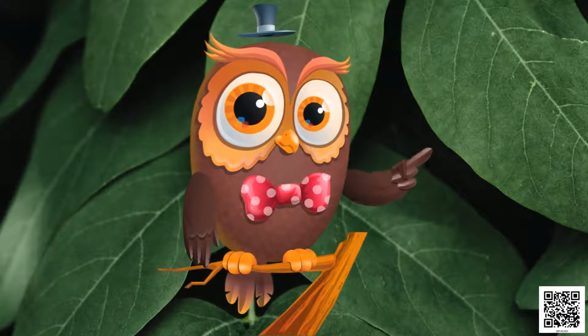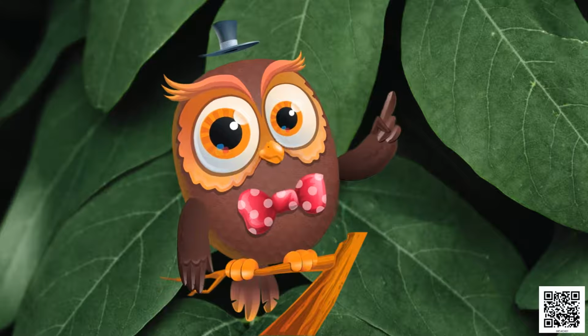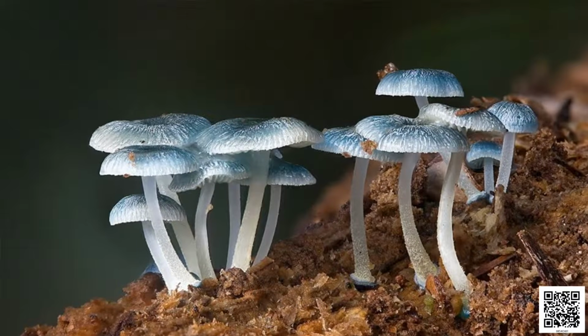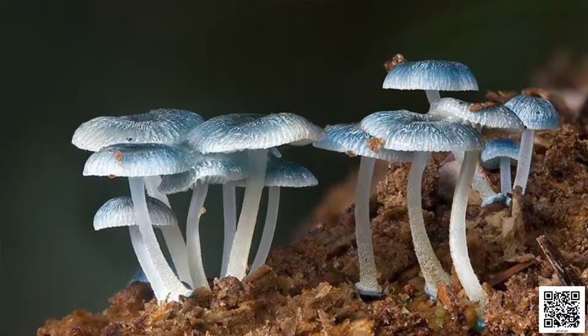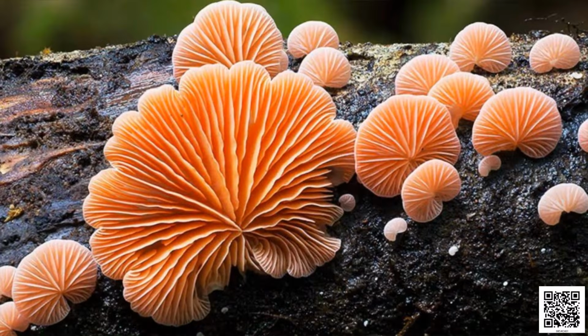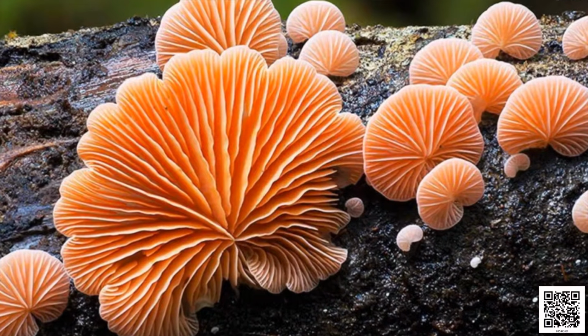Come on children, now let us learn what a symbiotic relationship is. Some organisms live with each other and depend on each other for their food and shelter. This is called symbiotic relationship.